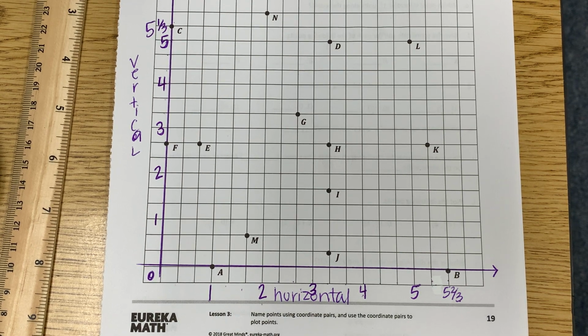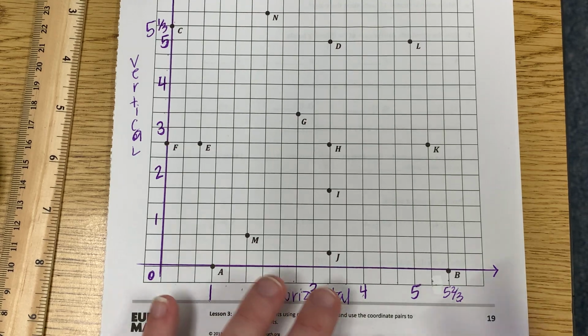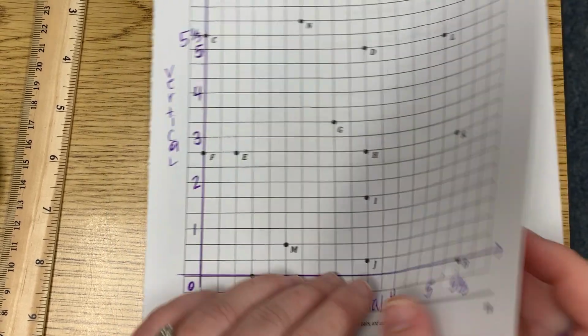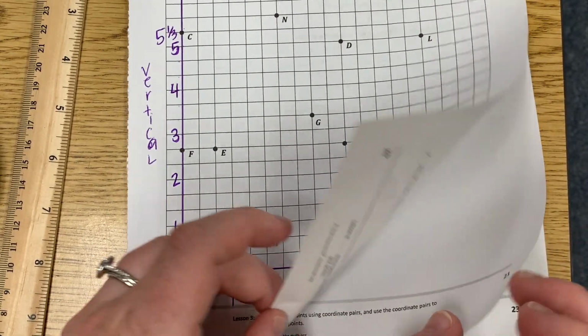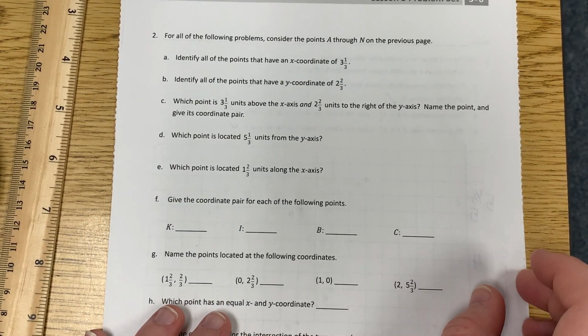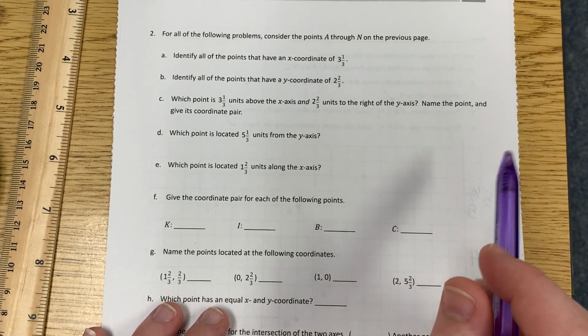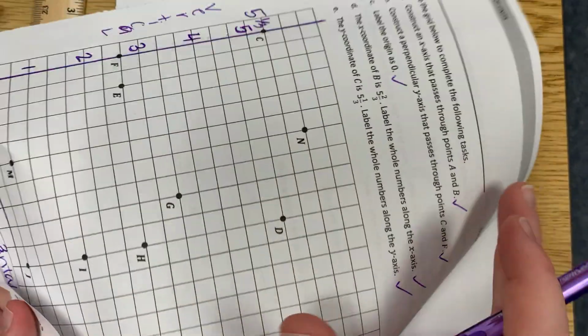Now we have to answer questions that go along with it, but you're flipping it over. Okay? So let's look. Our first question says, for all of the following problems, consider the points A through N on the previous page. So flip your paper back over.